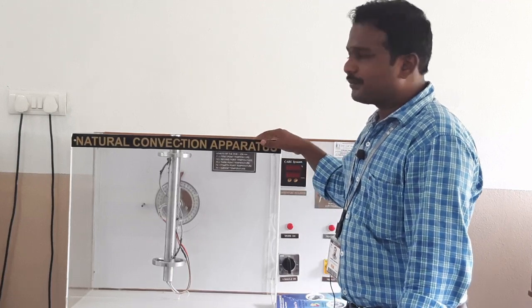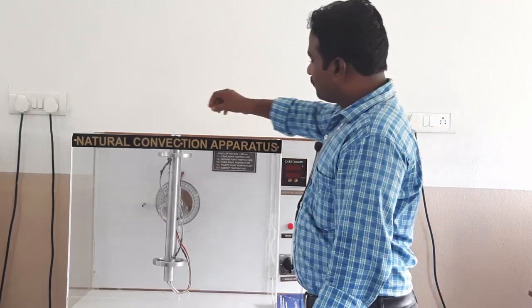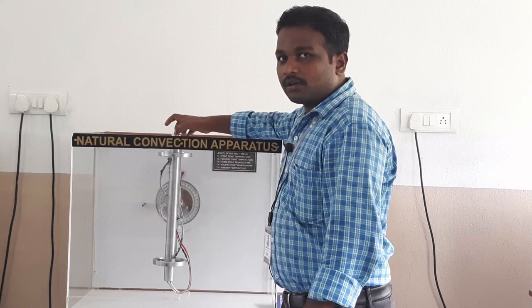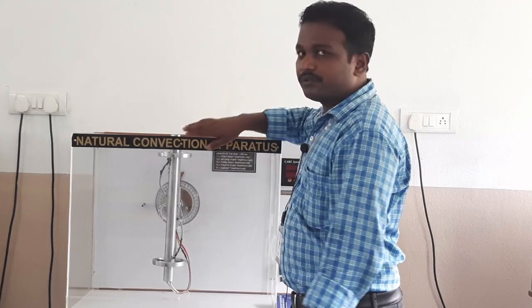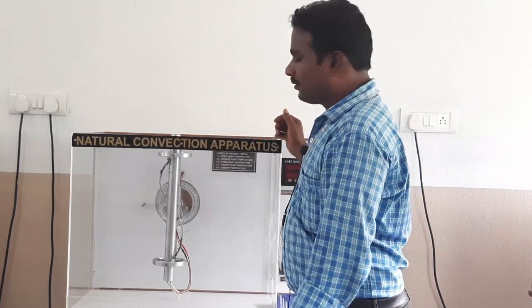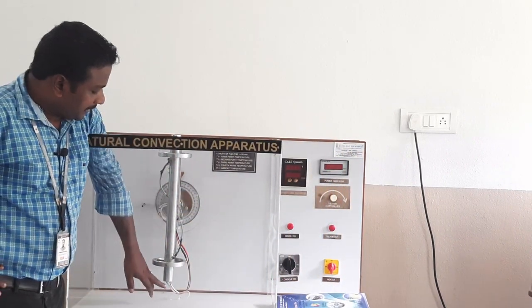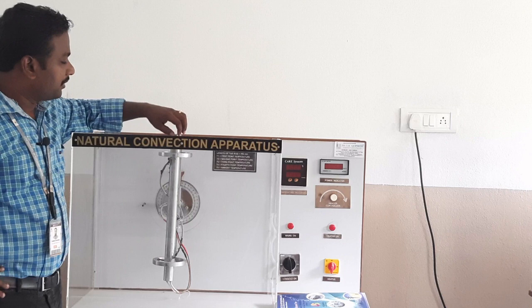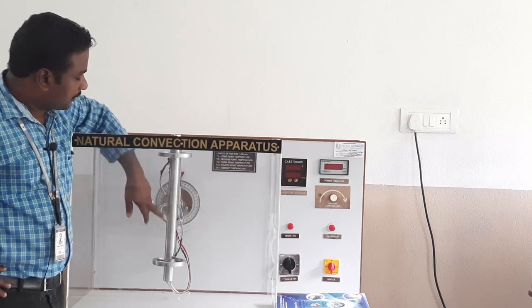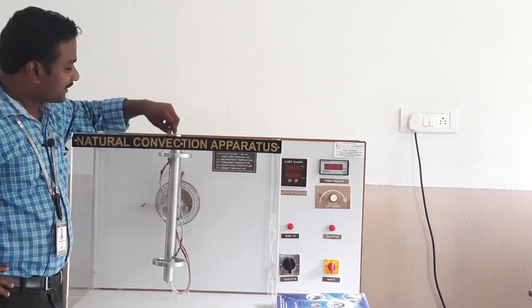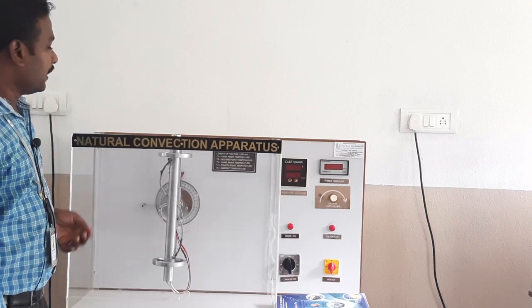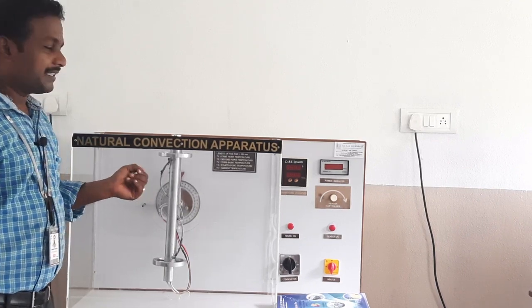Coming to the description of the apparatus: a copper tube is inserted into a closed vessel, and one heater is provided to the tube to give the heat input to the rod. Four thermocouples are mounted on the surface of the rod to monitor the temperature values at various positions.